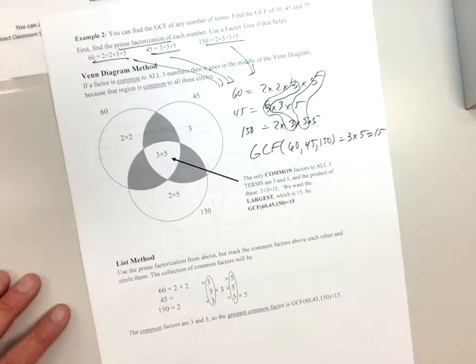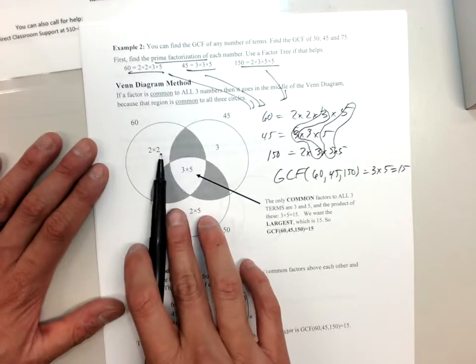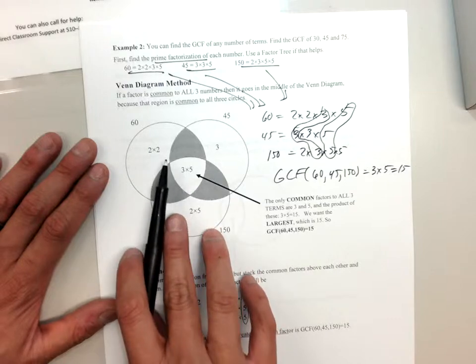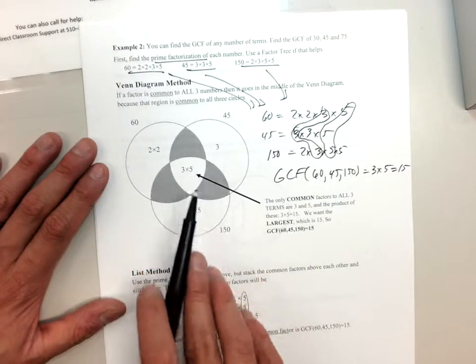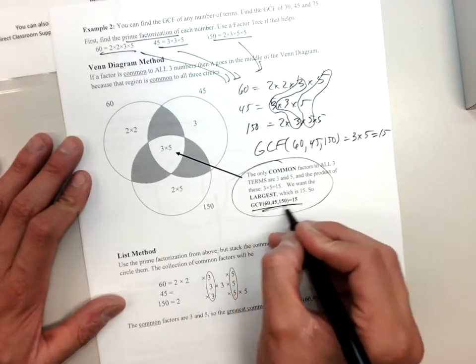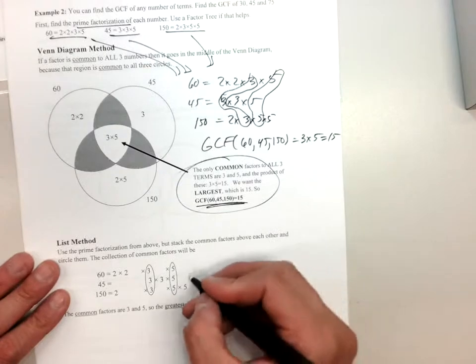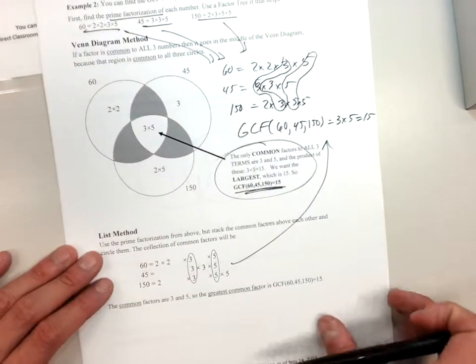Okay? You could also do this again with the Venn diagram. If you notice, you write out their factors and put all the common ones in the middle. Again, the GCF is what they have in common in the middle, and it's going to be 15 again. Okay? And the list method is what I did over here.